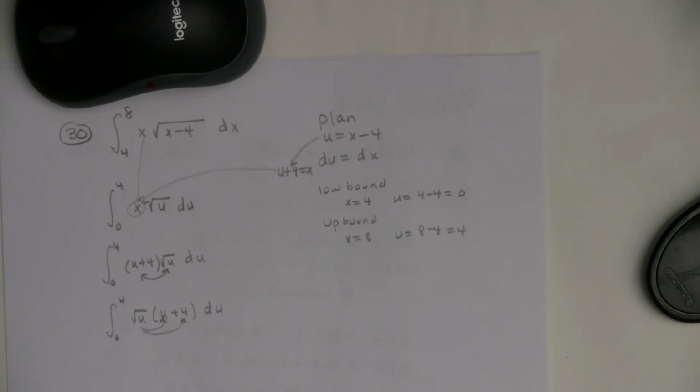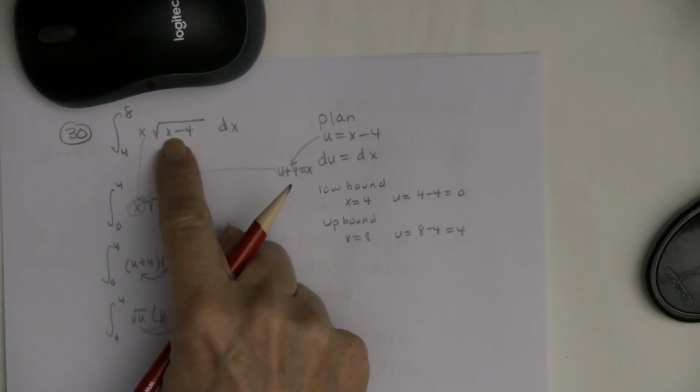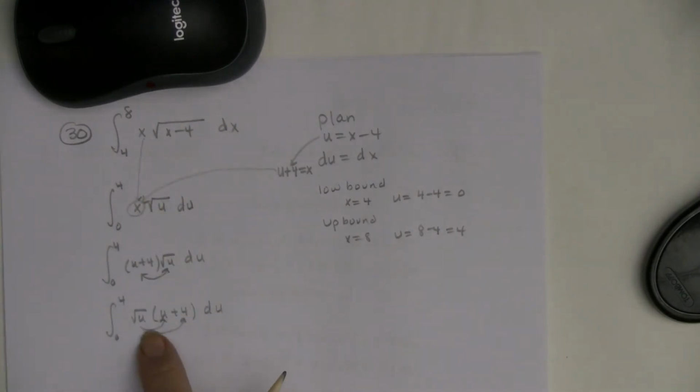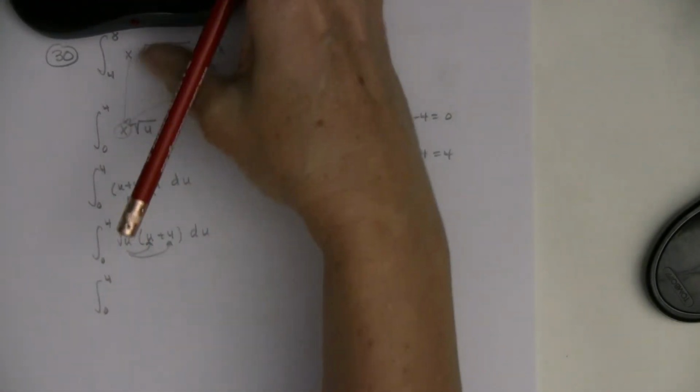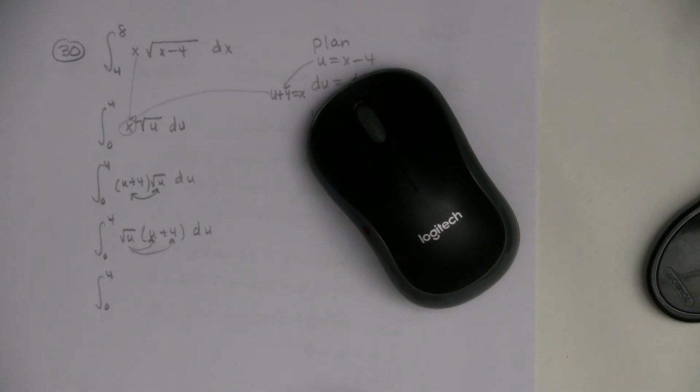And so the difference between what I started with is something that I could not multiply together. Now that I've used the u substitution, I can multiply that together, and then I can integrate the pieces. So this is going to be the integral from 0 to 4 of, I haven't taken the integral yet, so I'm still writing the integral sign.